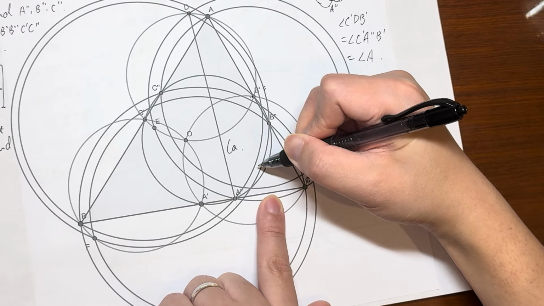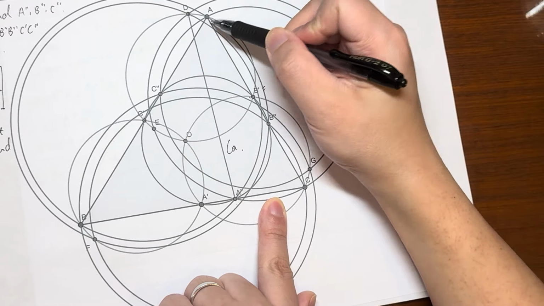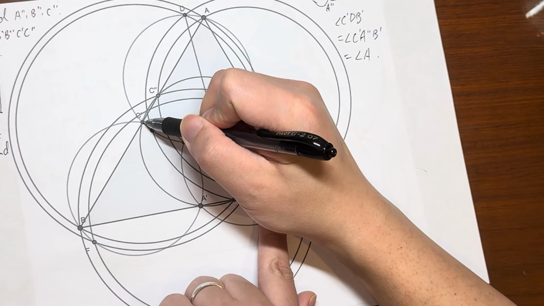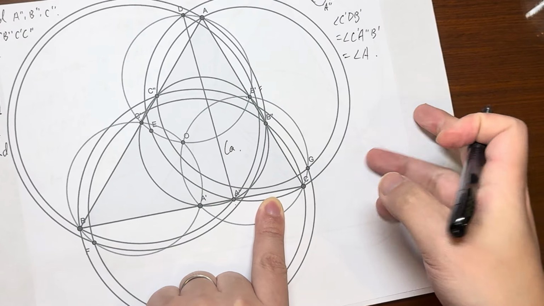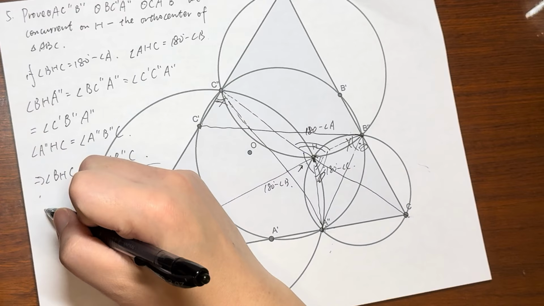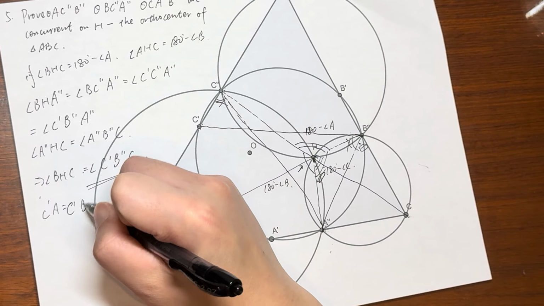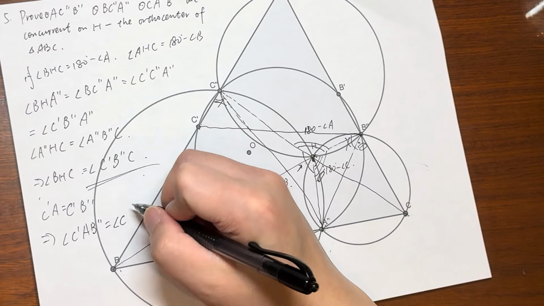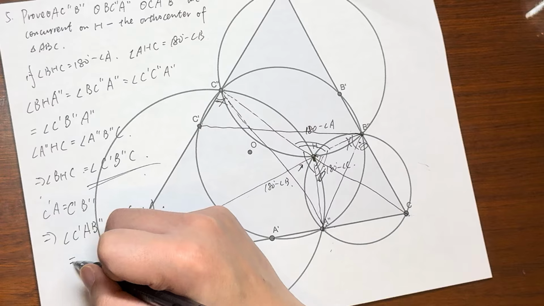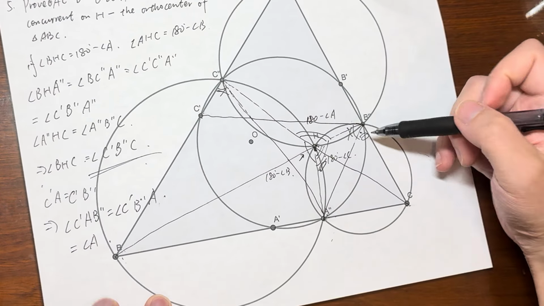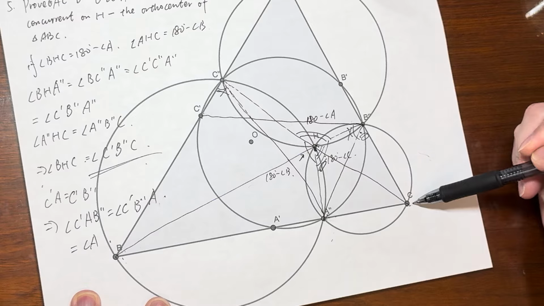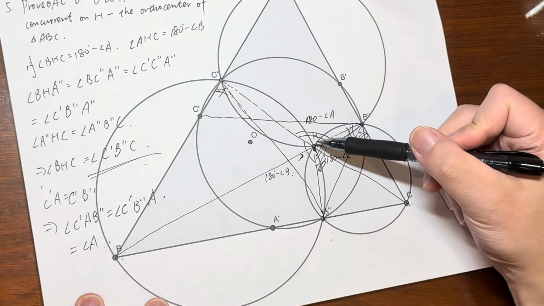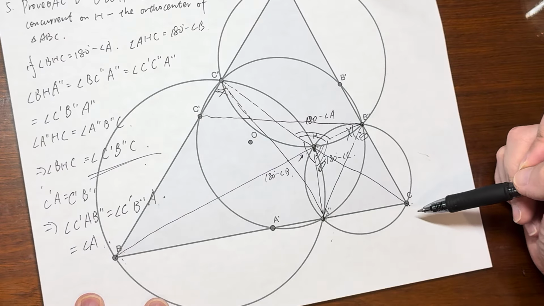This circle is a circle with radius C'A centered at C'. So C'A equals C'B'', which means that angle C'AB'' equals angle C'B''A, which equals angle A. That is saying the rest of the angle C'B''C is 180 degrees minus angle A, which is angle BHC, which means that H is the orthocenter of the triangle ABC.